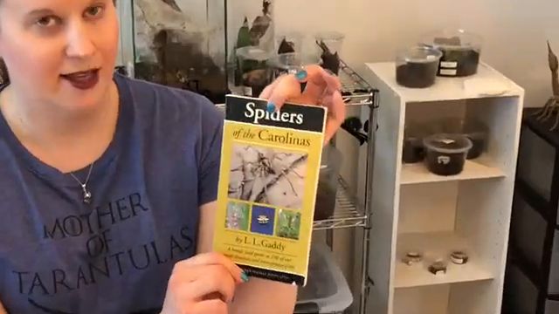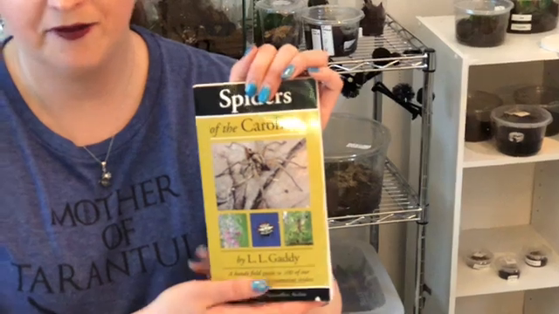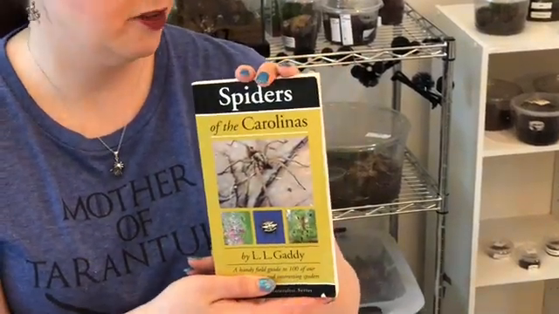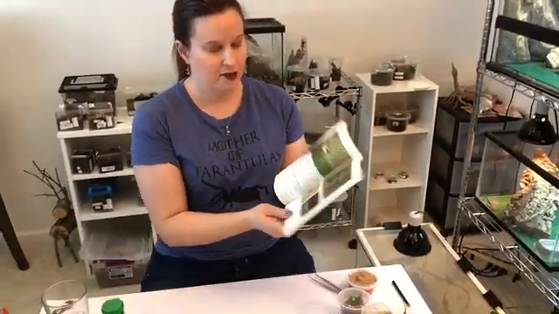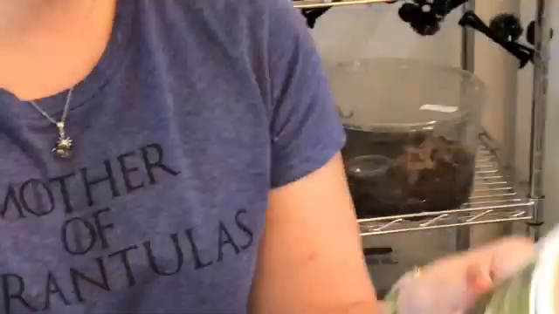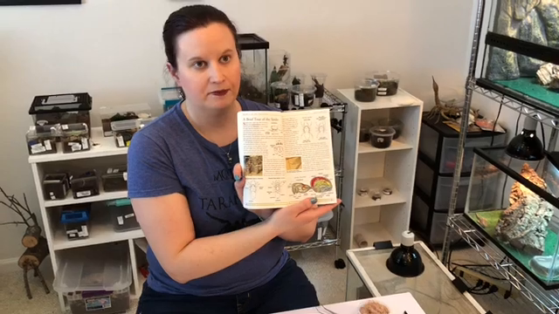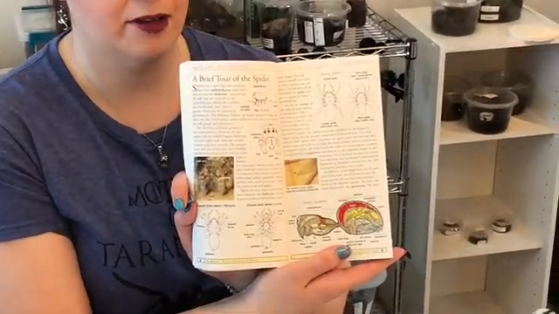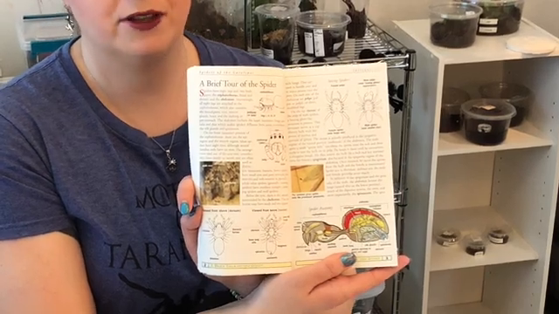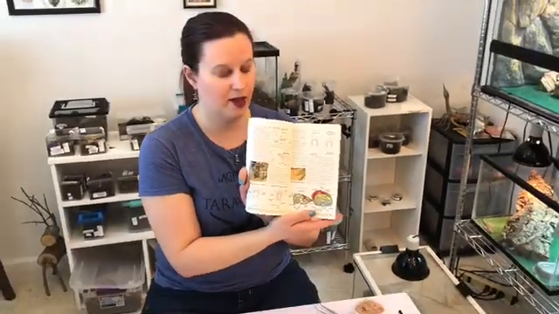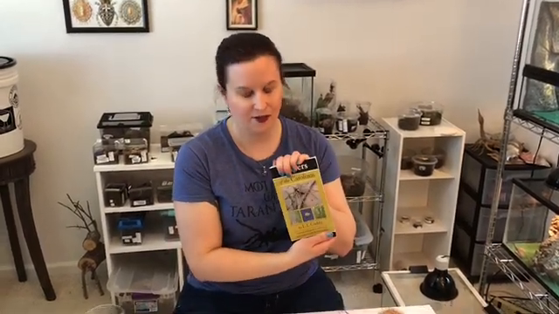So now within that, I would like to point out this book. This is Spiders of the Carolinas by L.L. Gaddy. If you live in the southeast of the United States, this is a fantastic field guide to have. Not only does he have gorgeous pictures of some of the spiders you will find, but he has a whole section in the beginning that's just all about spider biology, which is really fantastic. It gives you a really good starting point to learn the basics and even something further than the basics in spider biology. And even if you don't live in the southeast US, a lot of these species you're going to find nationwide. So either way, this is a good book to have, especially if you're in the southeast.